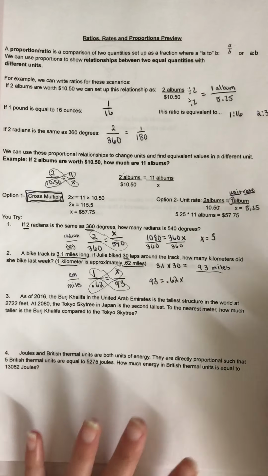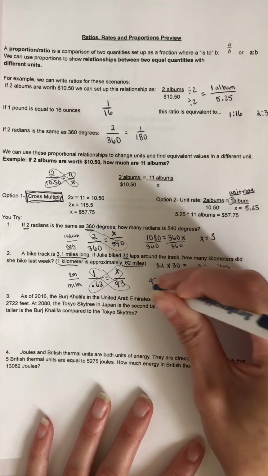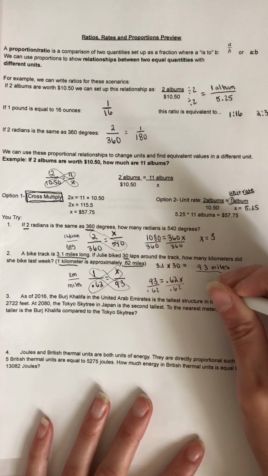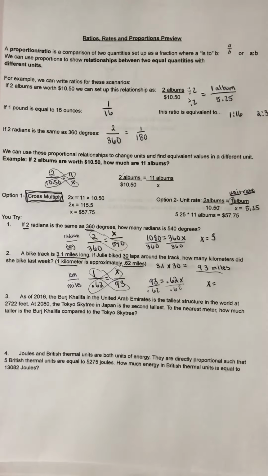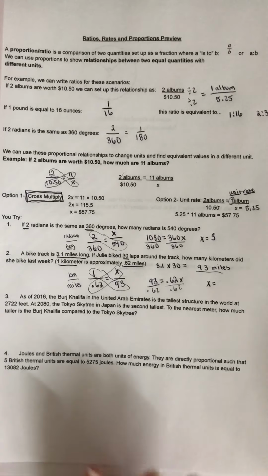0.62x. Now to solve for x, we divide by 0.62 on both sides of this. I can't do it in my head, so shoot, my calculator is not here. I have my computer. Let's see, 93 divided by 0.62, 150. And there is our answer. All right. Let's try the next one.